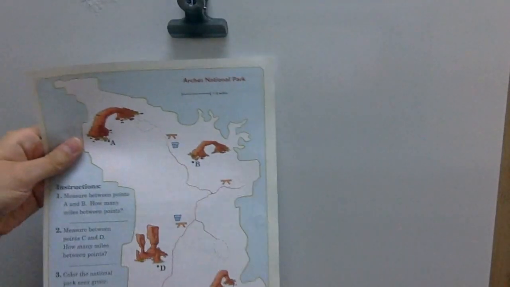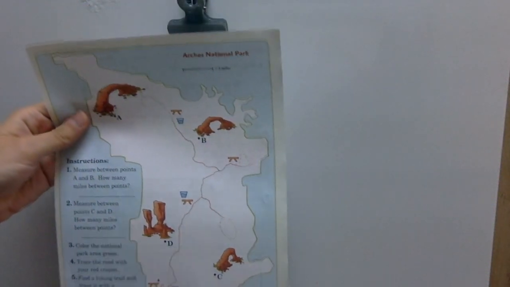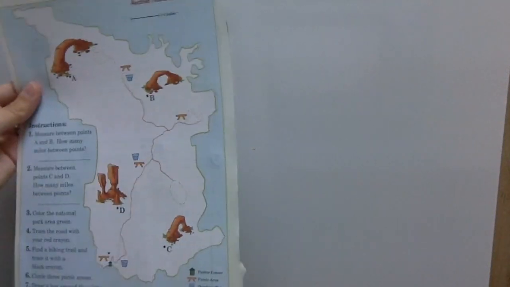Page 316, this is optional. You do not have to do it if you do not want to. I think it is a super fun activity, but it is something that we don't really need to worry about right now. So you can do it or you don't have to. Totally up to you. Okay? All right, we're going to move to page 317. Okay?